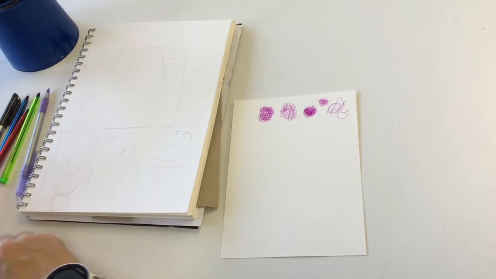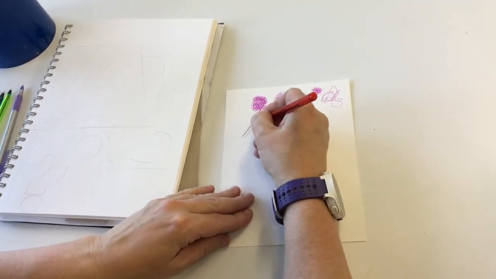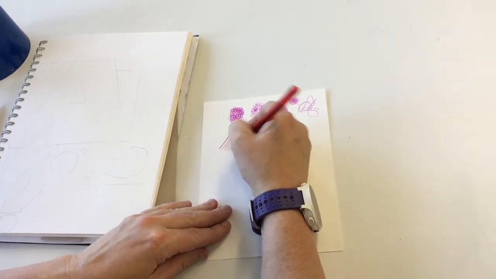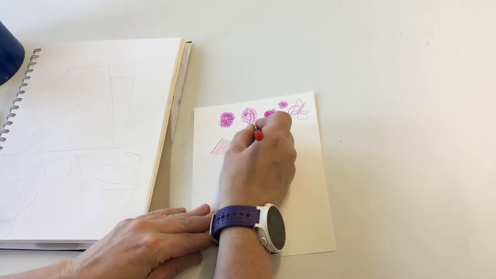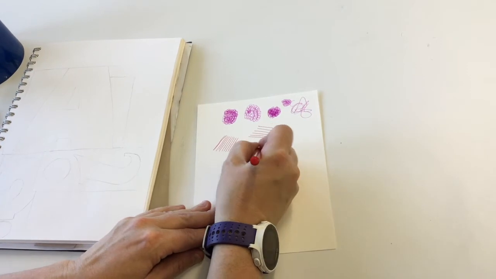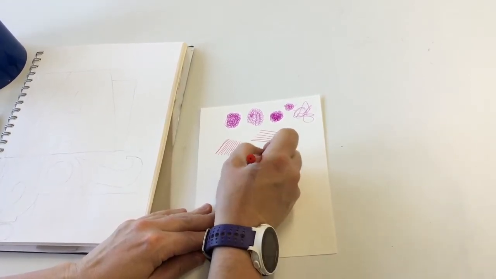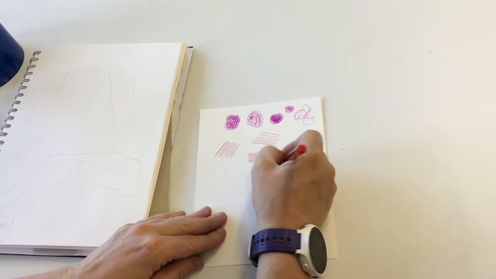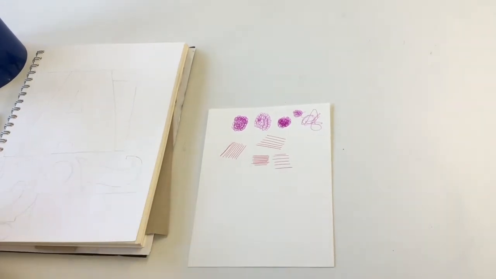Another mark that you will be working with is hatching. Hatching is where you actually draw lines that go in a direction. You can choose a direction. The closer those lines are together, the darker the tone will appear. The further apart, the lighter your tone will appear. So that is hatching, so using lines.